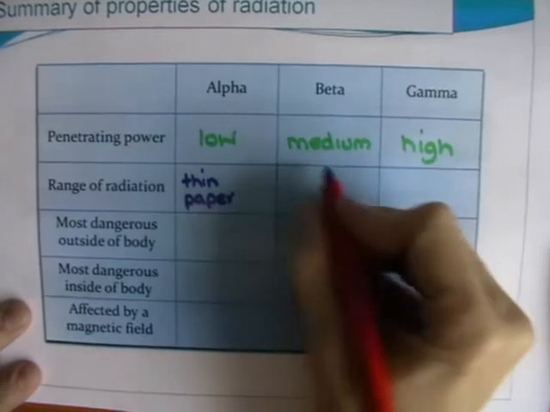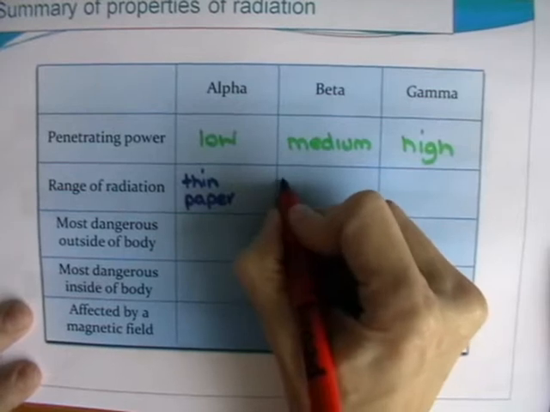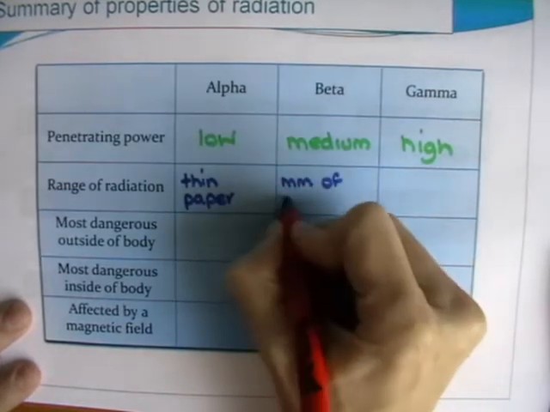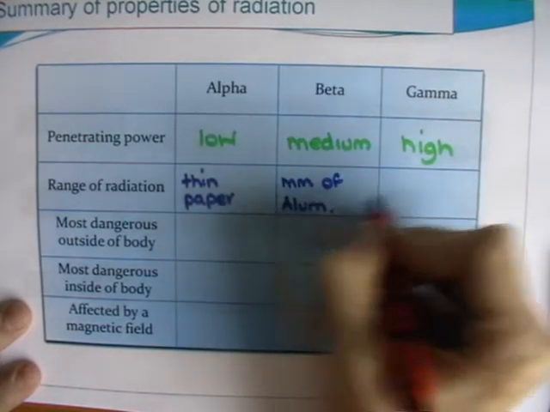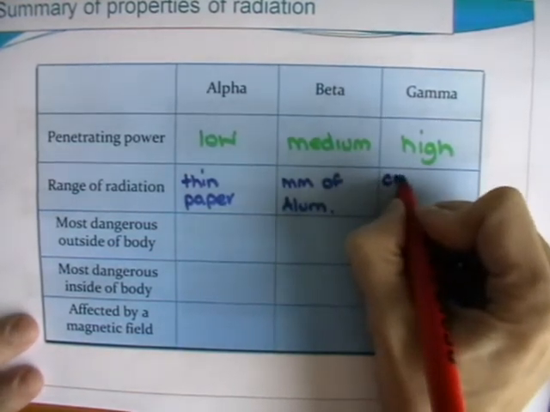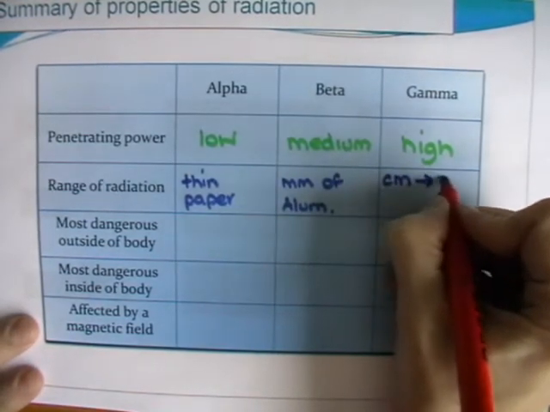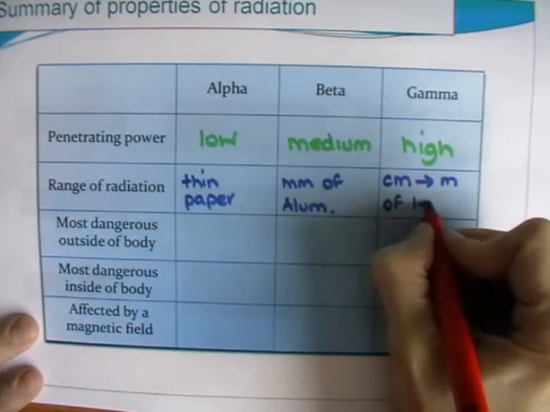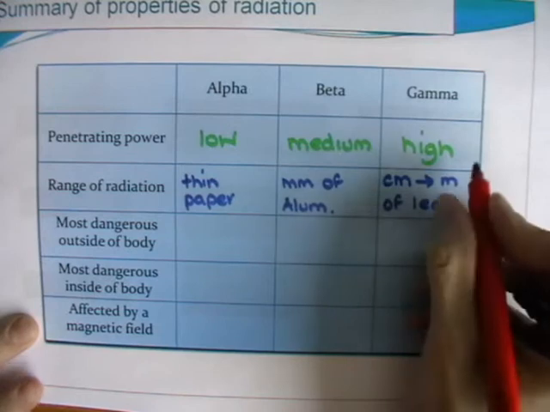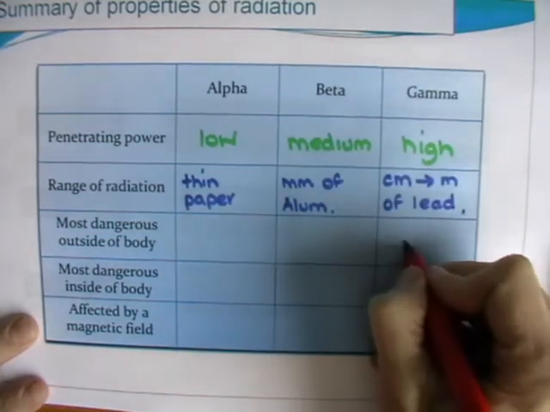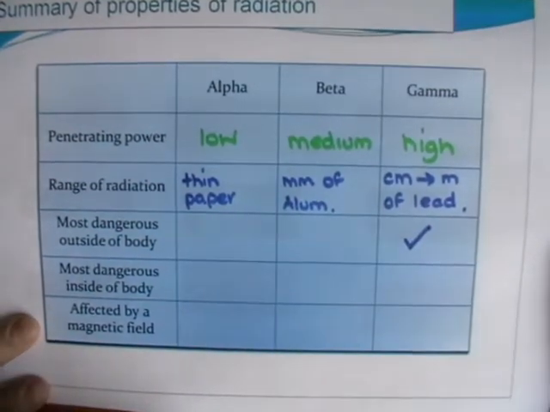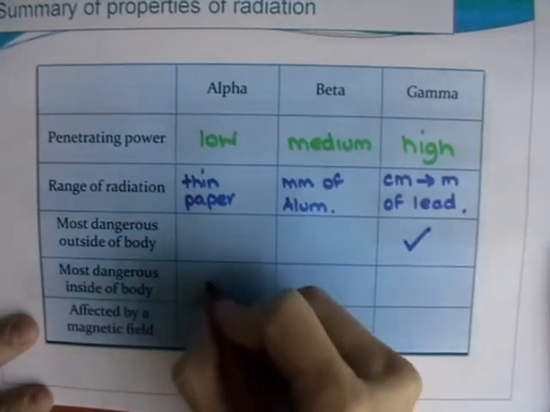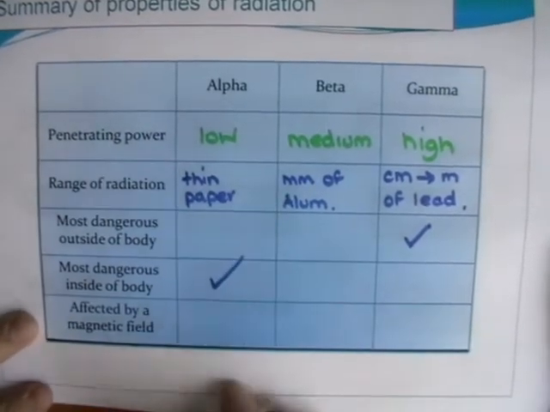So it's very short range. Beta is stopped by a couple of millimeters of aluminium. And gamma would have to be stopped by several centimeters or more of lead. Most dangerous outside your body is gamma. Most dangerous inside the body is alpha. Beta would just have a medium effect there.